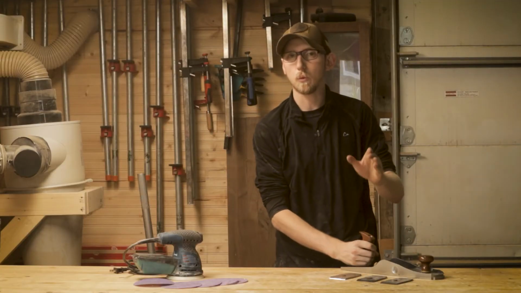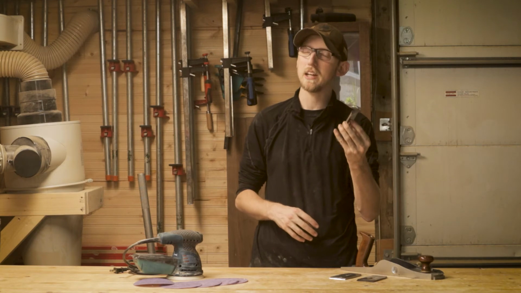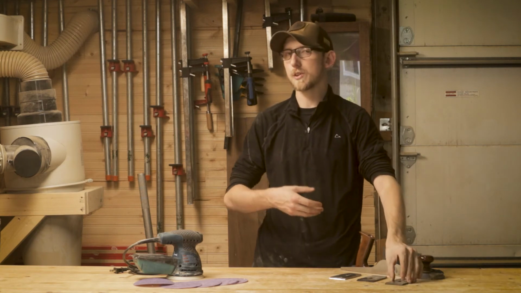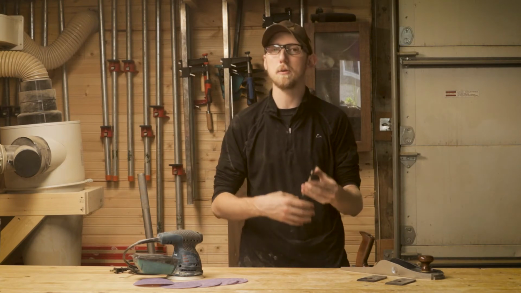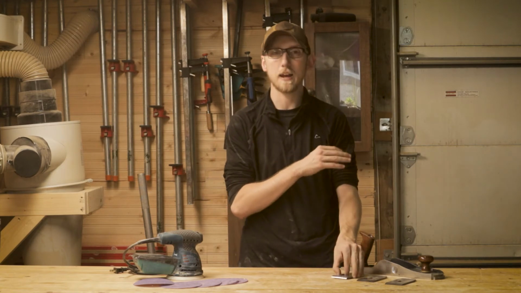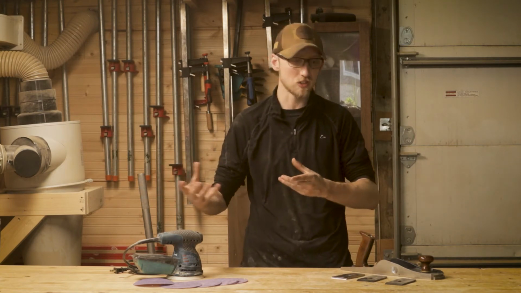So it depends on which blade you're using and the type of grain you're working with. If you have really clean straight grain and you can use the 25-degree blade, it's going to be a little bit easier. But if you're working with curly or chaotic grained wood and you're using the 50-degree blade, it's going to be much harder to push that hand plane through and get a nice clean surface. So it all depends on your personality.